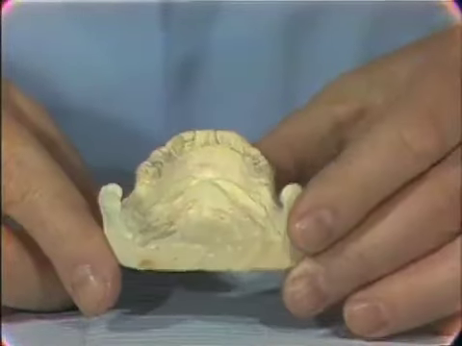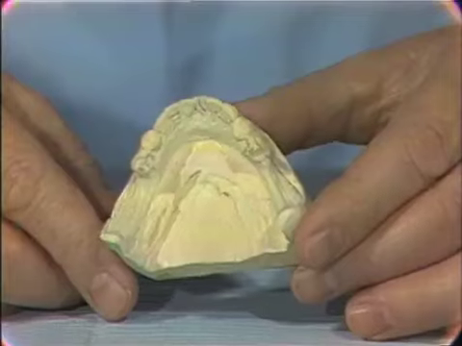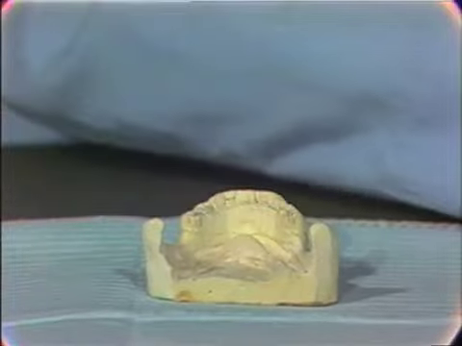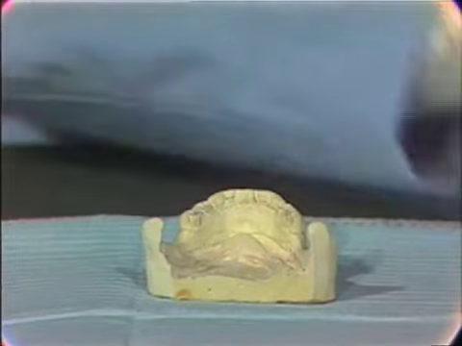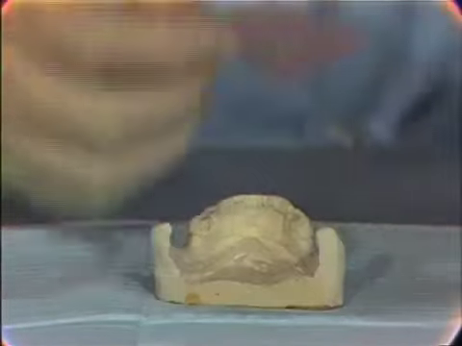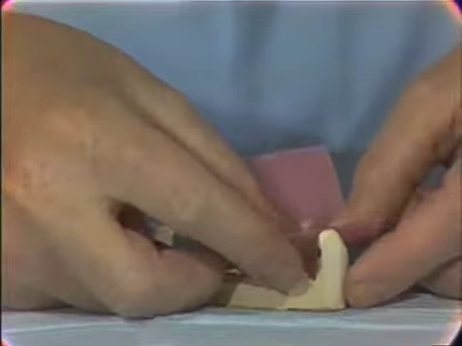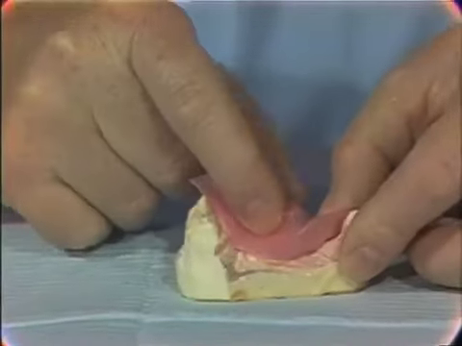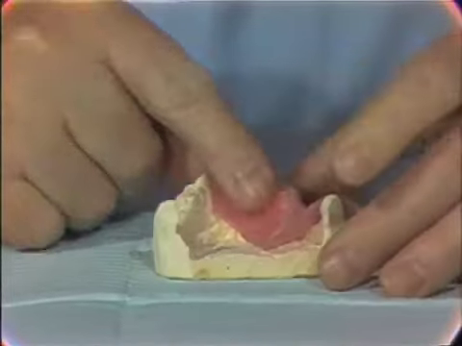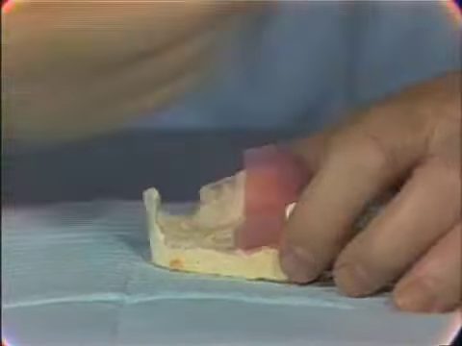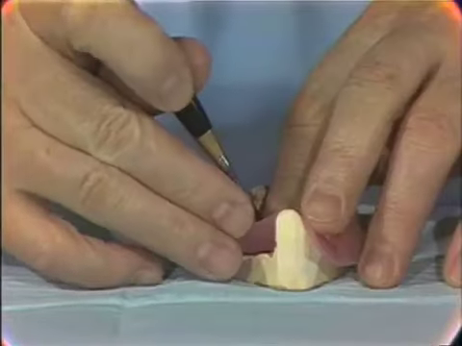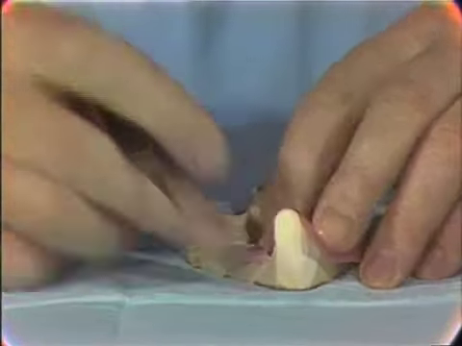What we need is a wax pattern for casting the aluminum. We can make this by adapting pink base plate wax directly to this model. We warm a piece of base plate wax and start adapting it to the outline that we penciled on the model. Now, you must recognize that this is an overextended impression, so you want to gauge the extent of your impression.